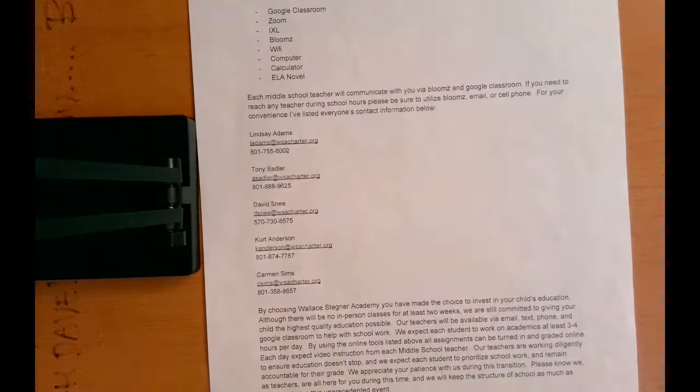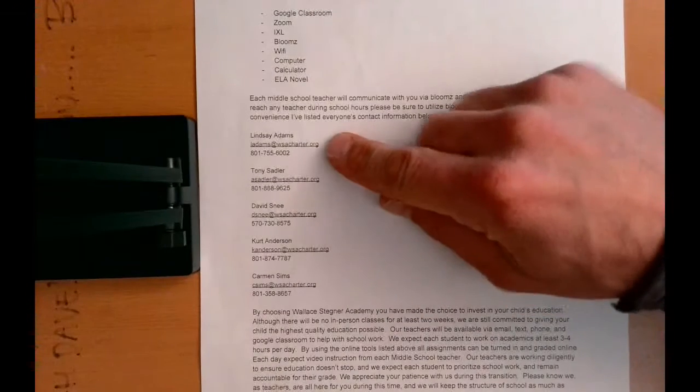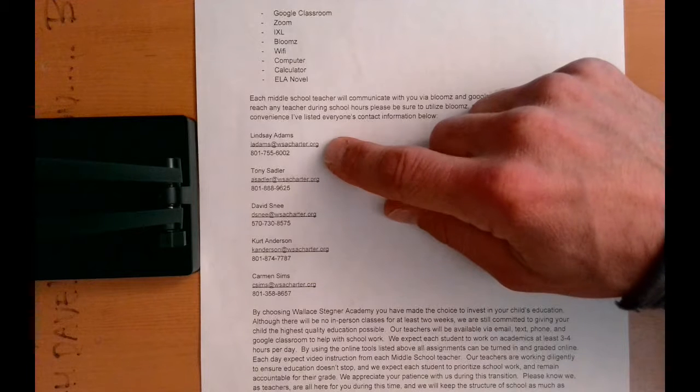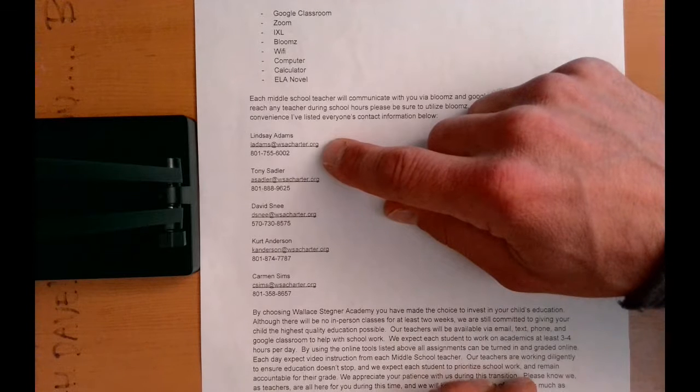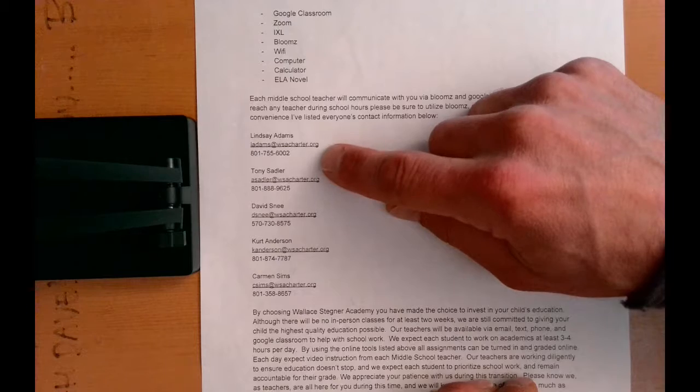Let's see, one more time. That's right here on this page. Whichever teacher's class it is that you're having a problem with, that's the teacher that you're going to reach out to. If you're having trouble getting into your history class in the classroom, you're going to contact Miss Adams, either through the classroom, through Bloom's, or using her email or phone number.